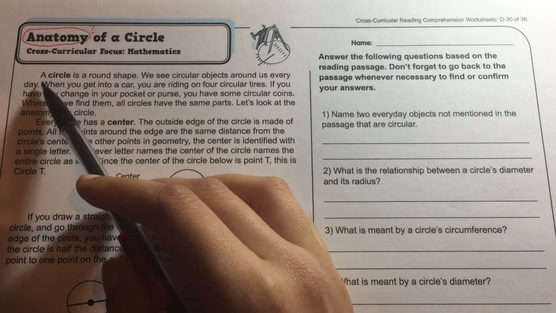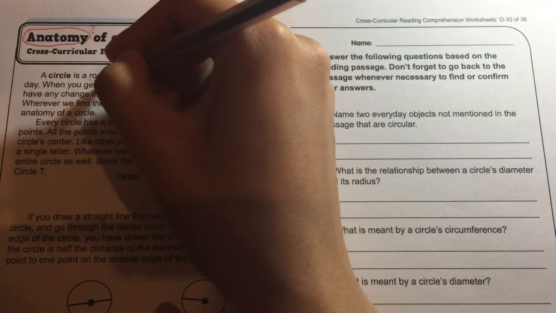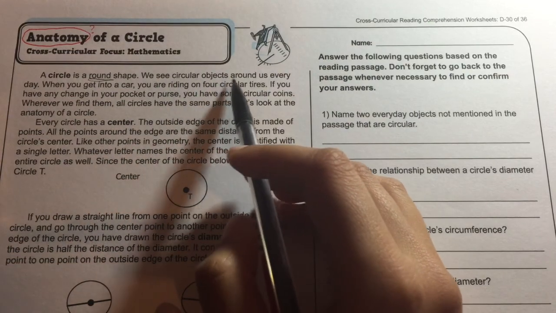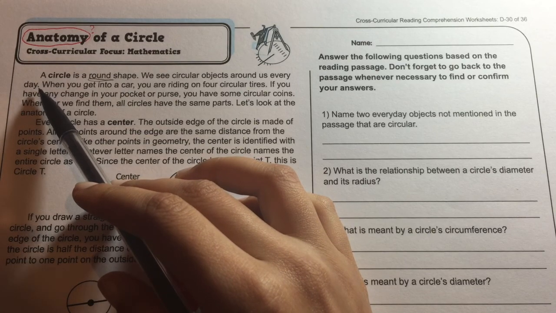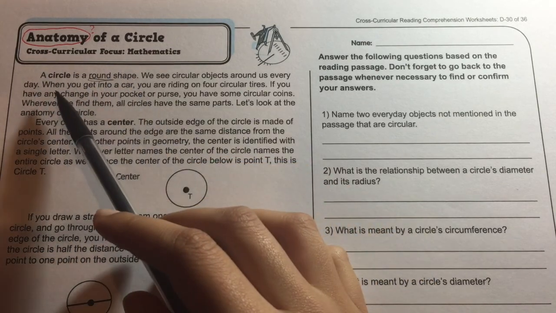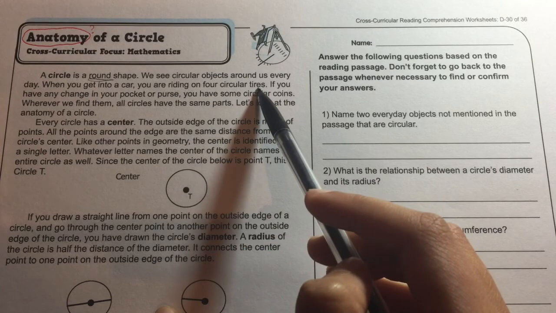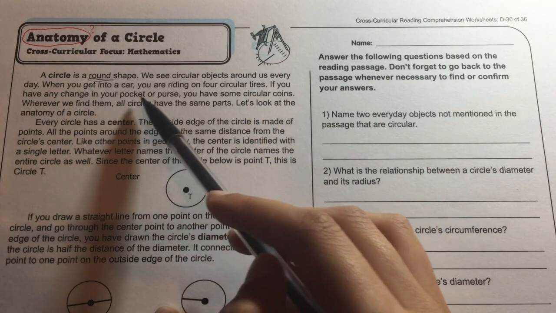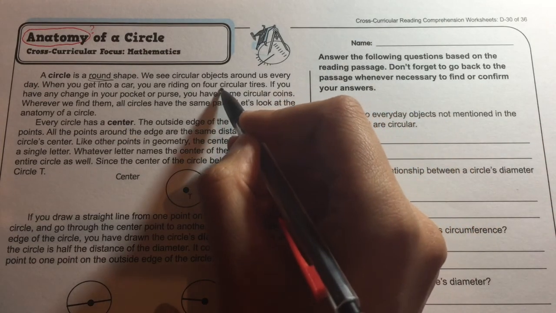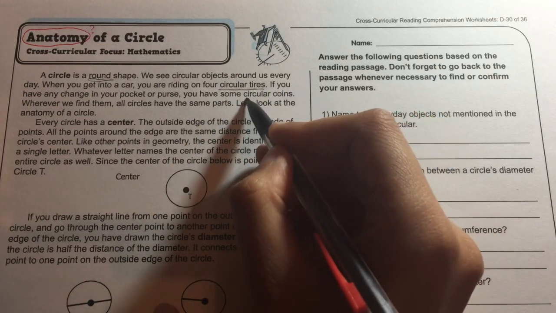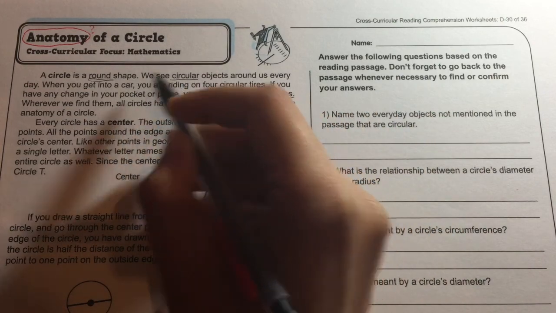Okay, let's start reading. A circle is a round shape. So a circle is something round. We see circular objects around us every day. I'm thinking of the moon. The moon is round and it's something you see every day. When you get into a car, you are riding on 4 circular tires. If you have any change in your pocket or purse, you have some circular coins. So they're providing some examples themselves of circular things. So we know tires and coins are circular or round. So circular is round.